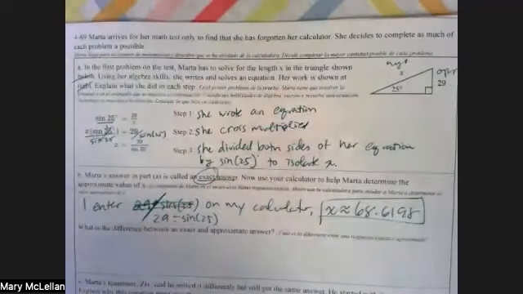Okay. So the answer is correct. Just what I wrote was wrong. This should have been 29 divided by sine of 25. Sorry, I'll fix my answer key too.